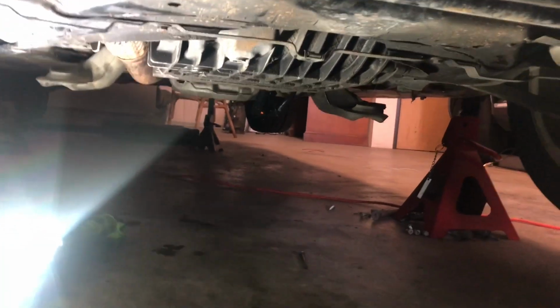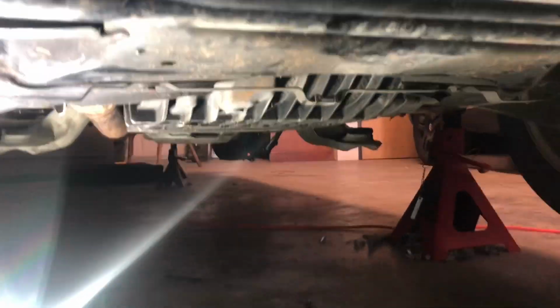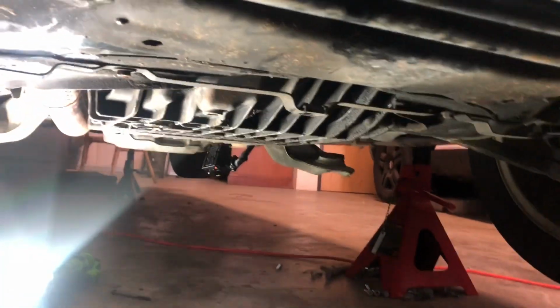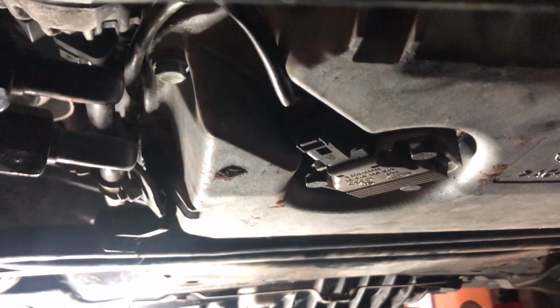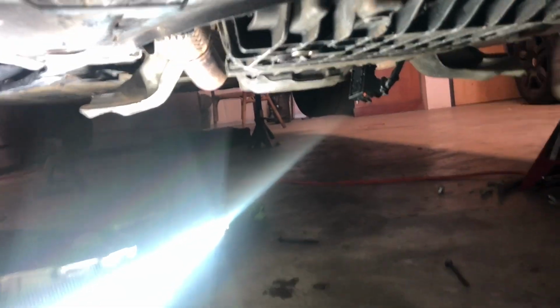the transmission control module, and it's sitting underneath the car in the back of the transmission. So if you can see, this is the oil pan for the engine, and then this is the transmission pan right here.